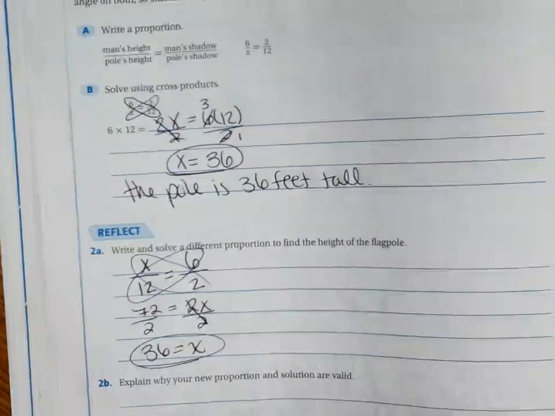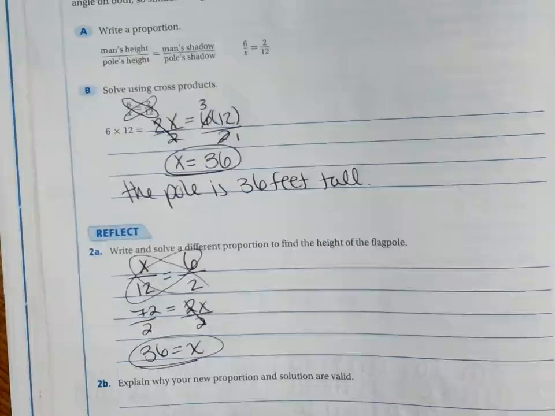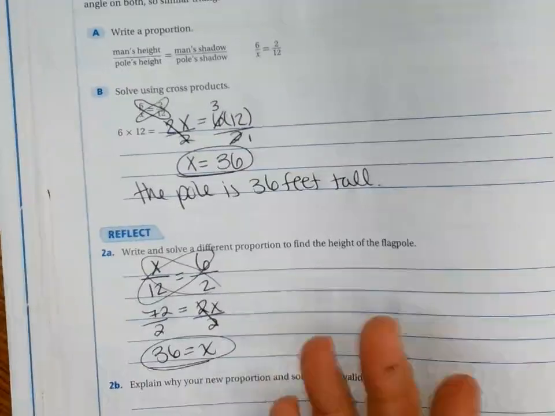Explain why your new proportion and solution are valid. Because I stayed proportional. Because I held true with my pattern.